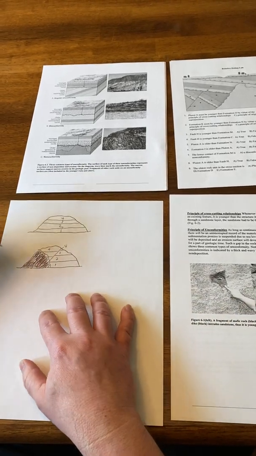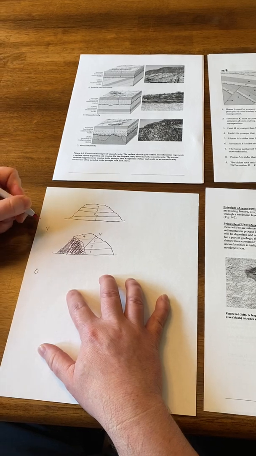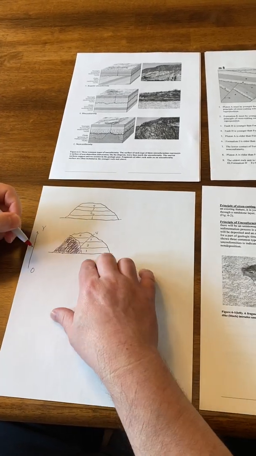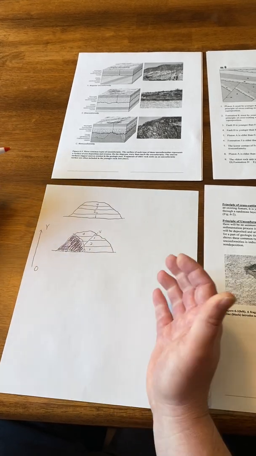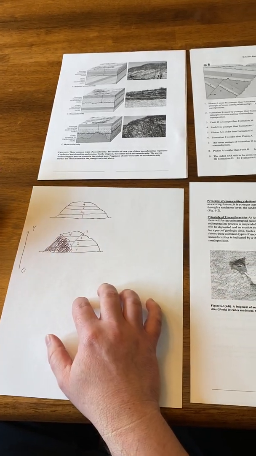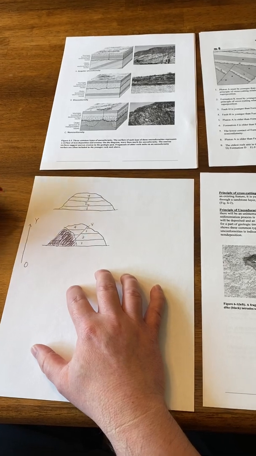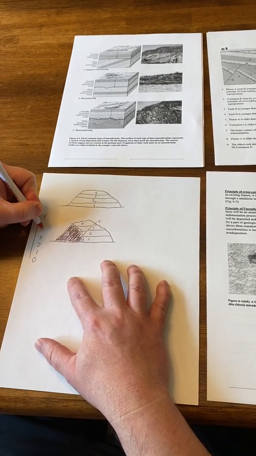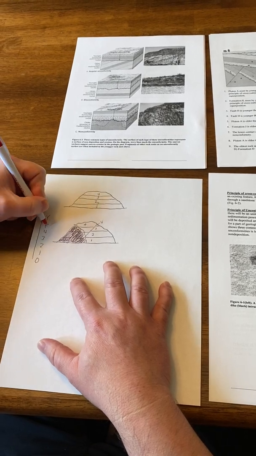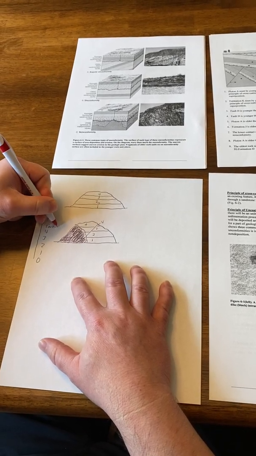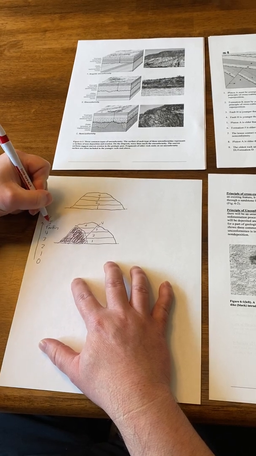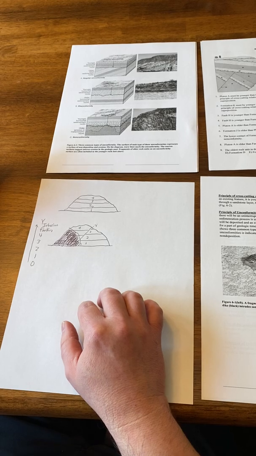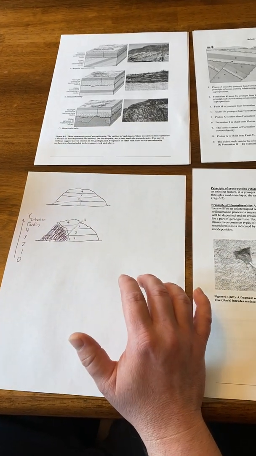So what we could do is we could say oldest to youngest in a sequence, and I always start from the bottom and work my way up to the top. And then you want to put down the numbers or the fault or the intrusion or what have you that's in your diagram in that relative sequence. So we can say 1 was deposited, 2 was deposited, 3 was deposited, 4 was deposited, faulting occurred. Okay, so we have our fault. And then finally we have our intrusion, which is the youngest in our diagram.